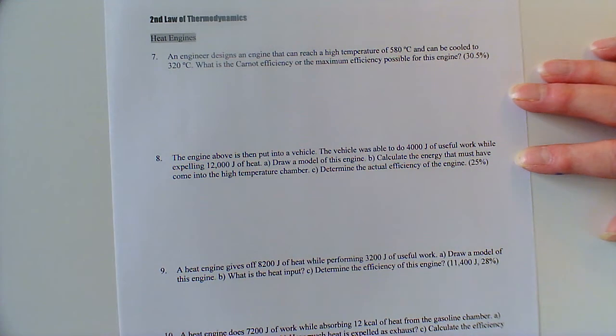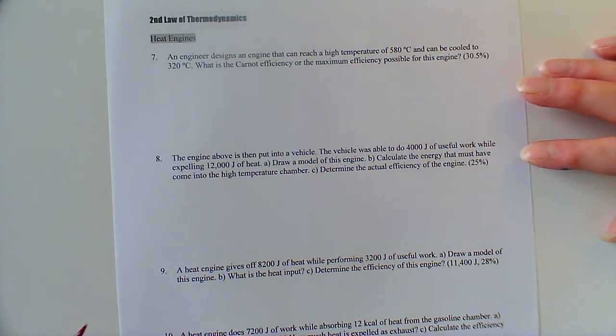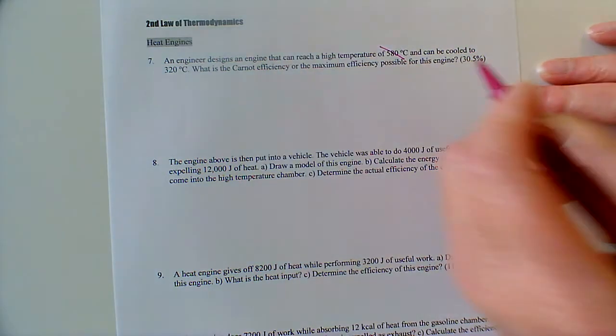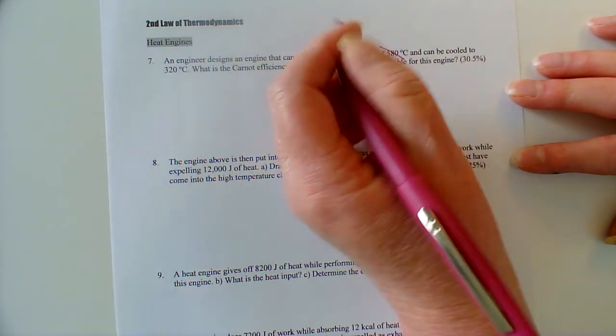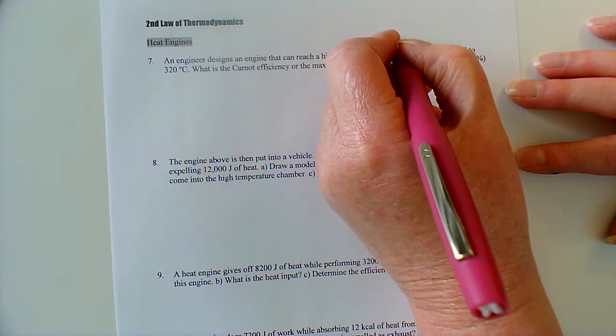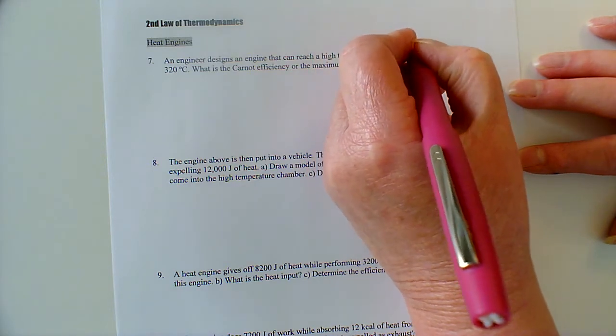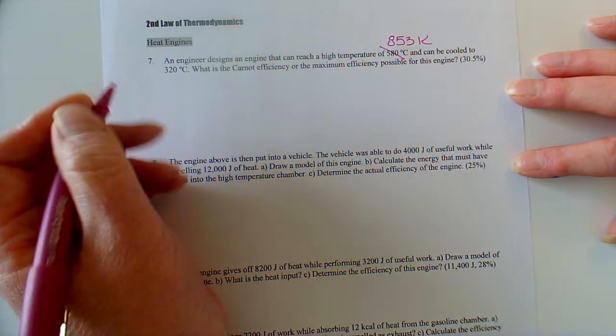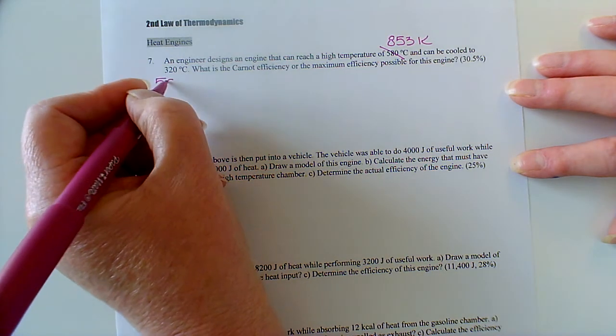All right, so first of all, Carnot efficiencies are based on Kelvin temperatures. So the first thing I'm going to do is add 273 to each of my Celsius temperatures so that I turn them into Kelvin. So this will be 853 Kelvin, and 320 is going to be 593 Kelvin.